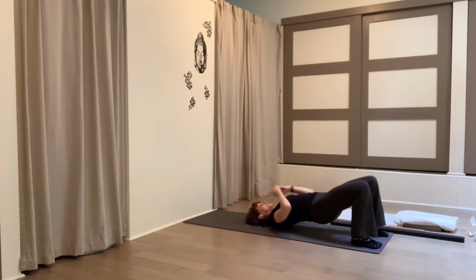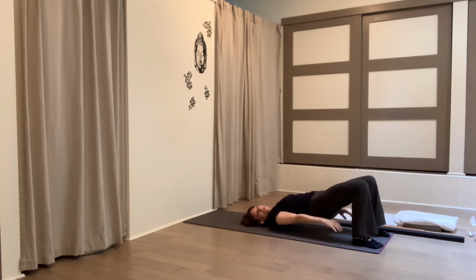I'm coming up into my bridge, bringing the fingertips to the ceiling, letting my shoulder blades drape. If it works for you, let's move the arms out wide to the side, come back up overhead, come back up and down parallel to your body, and then move to the next position.